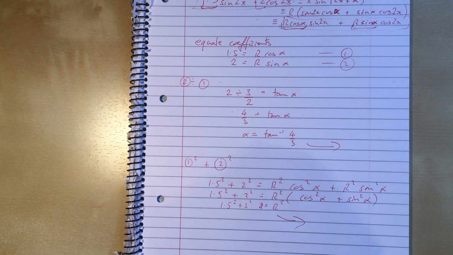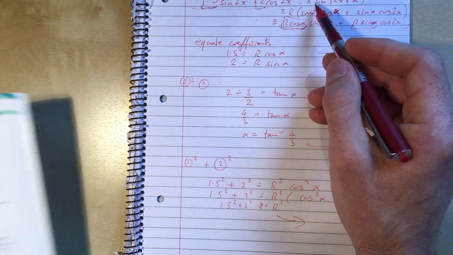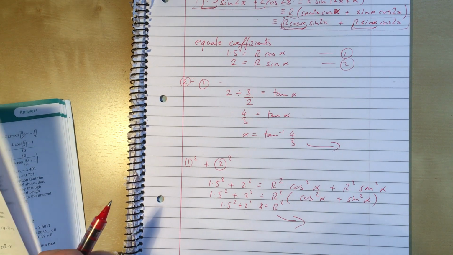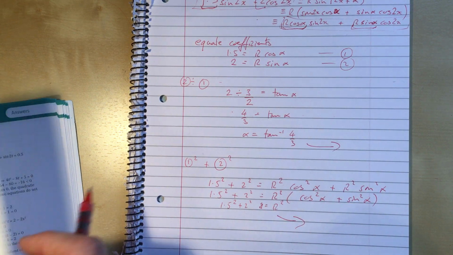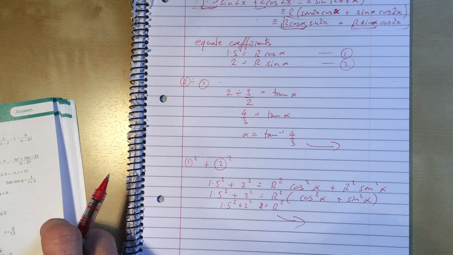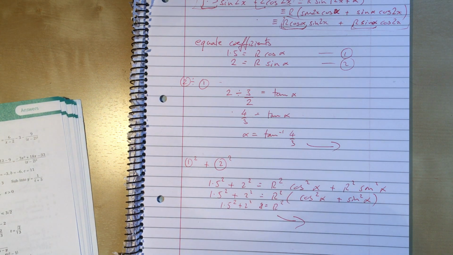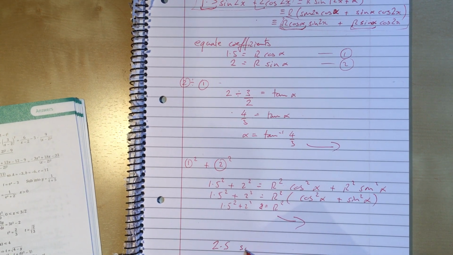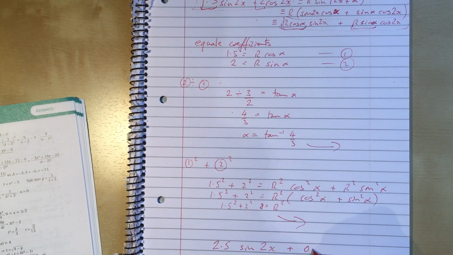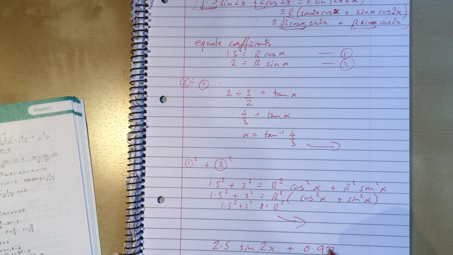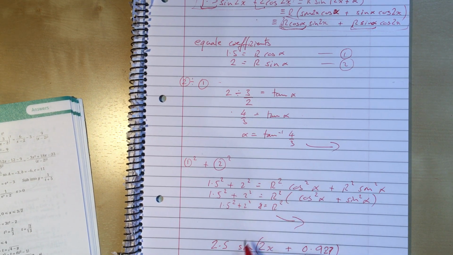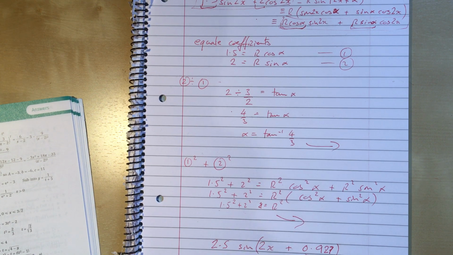Just to save me a little bit of calculator tapping, I'll just check those answers in the back. And then we substitute them into here. So our final answer will look like, here we go. Question 18, 2.5 sine 2x plus 0.927. So alpha turns out to be that, and 2.5 is our answer here, which actually I should have seen, shouldn't I?